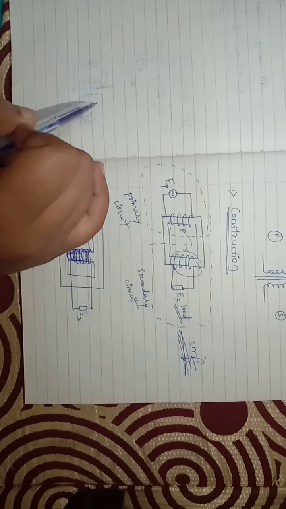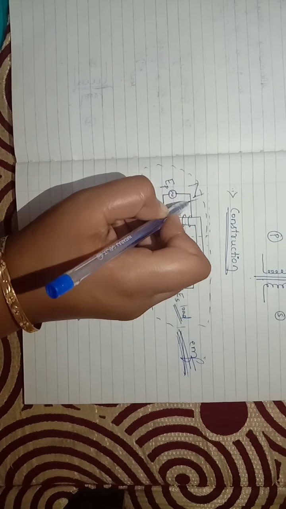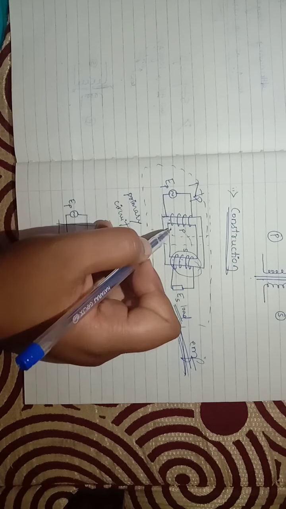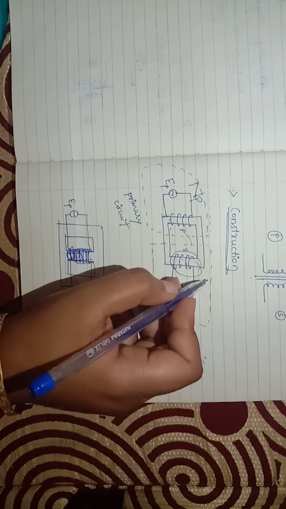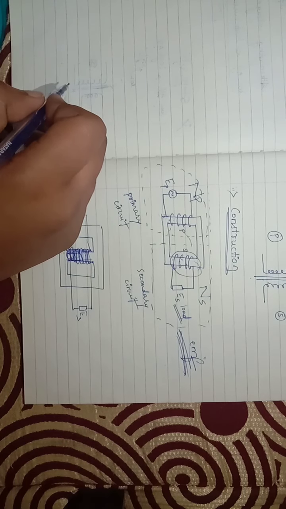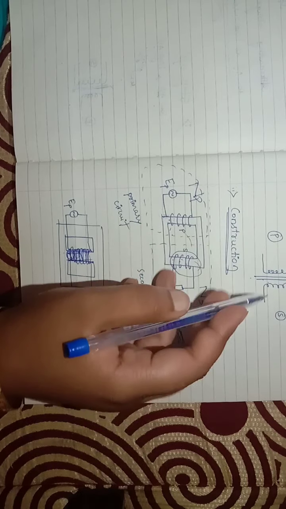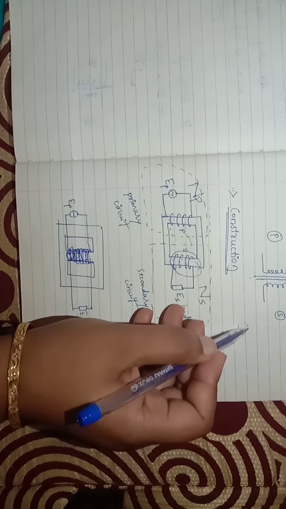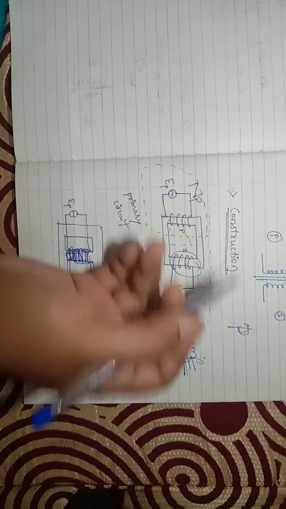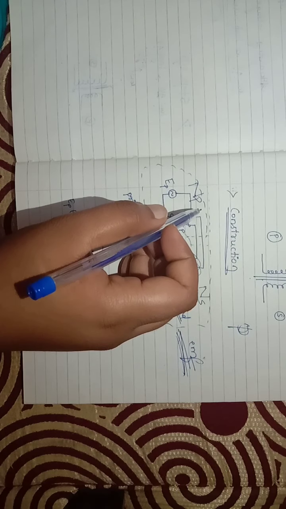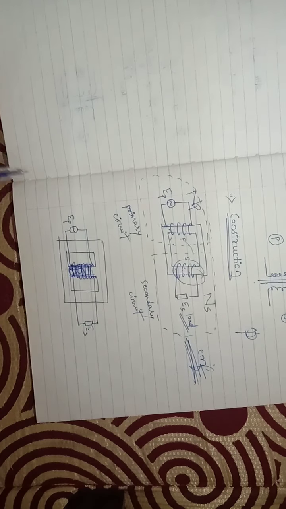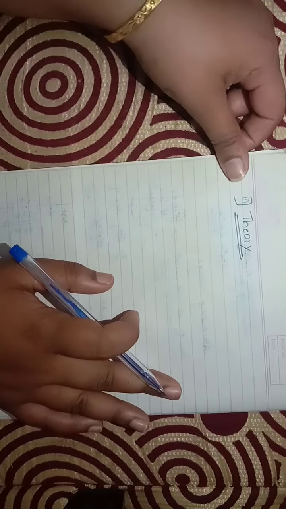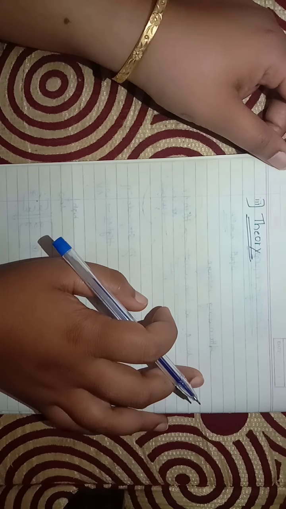Now consider that NP is the number of turns in the primary coil, and NS is the number of turns in the secondary coil respectively. As you know, the iron core is capable of coupling the whole of the magnetic flux phi in both the primary coil and the secondary coil. So now in this situation, you have to apply the laws of electromagnetic induction.